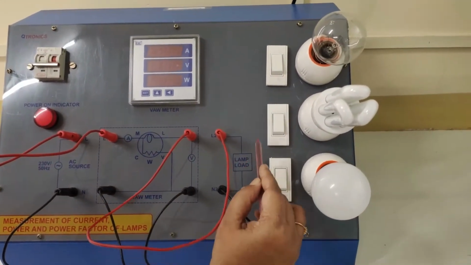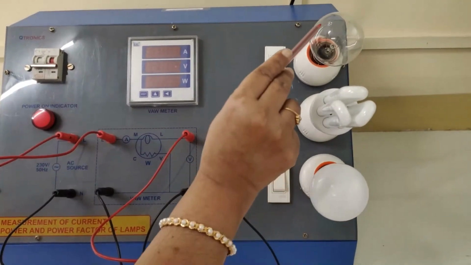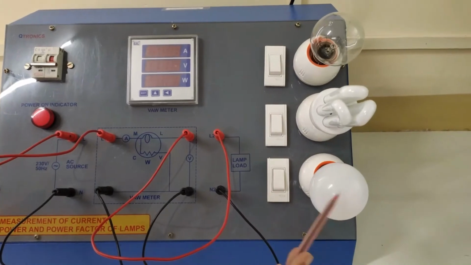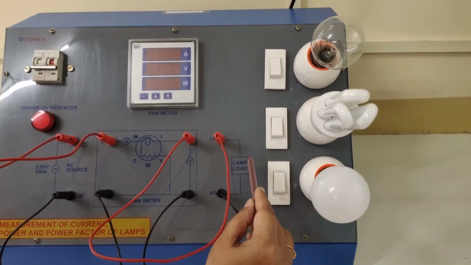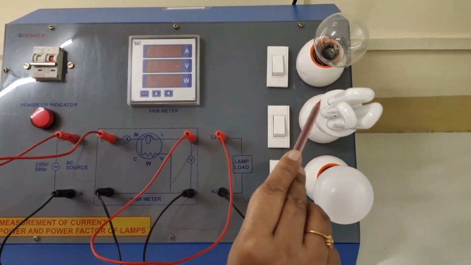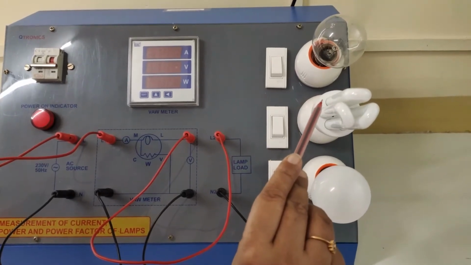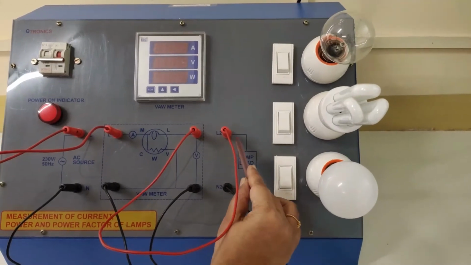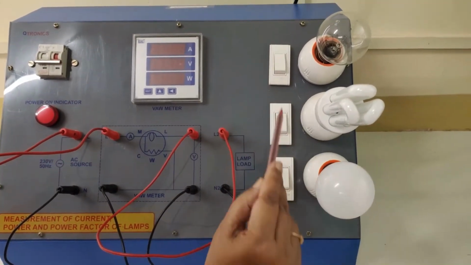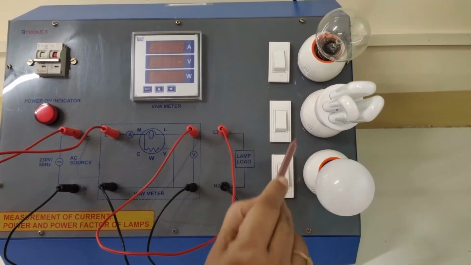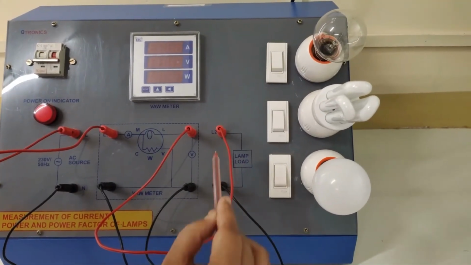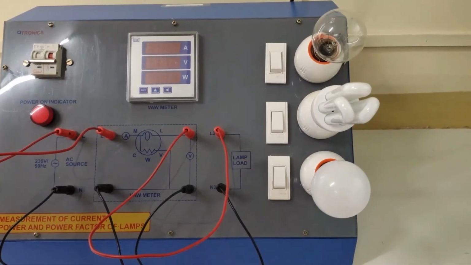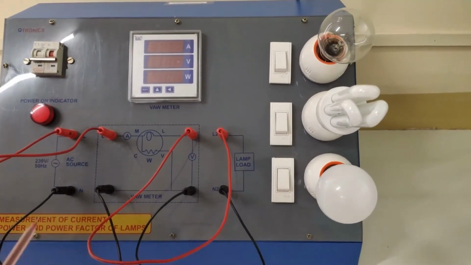The load is nothing but the lamps. So this is the incandescent lamp, this is the fluorescent lamp, and this is the LED. Sorry, this is the LED and this is the incandescent lamp. By using these switches we can connect any one lamp at a time. So this connection is for the load, and the load is nothing but the lamp. Now the connections are made.